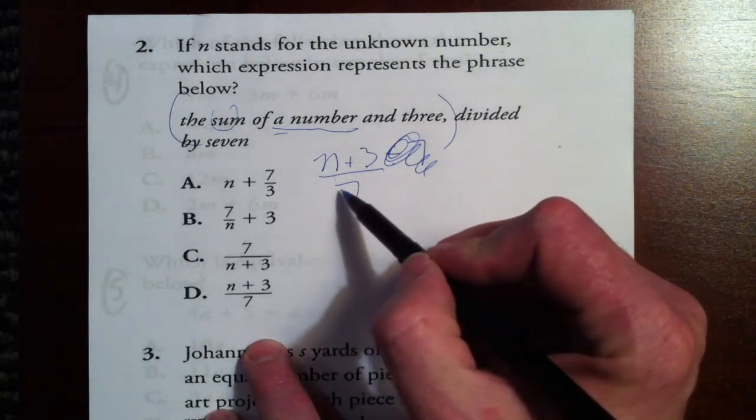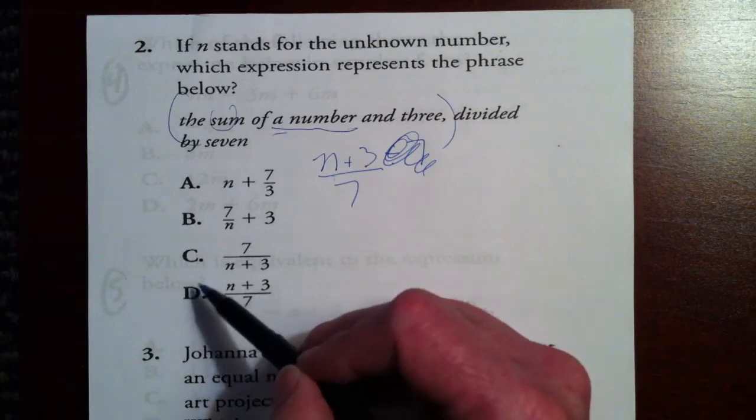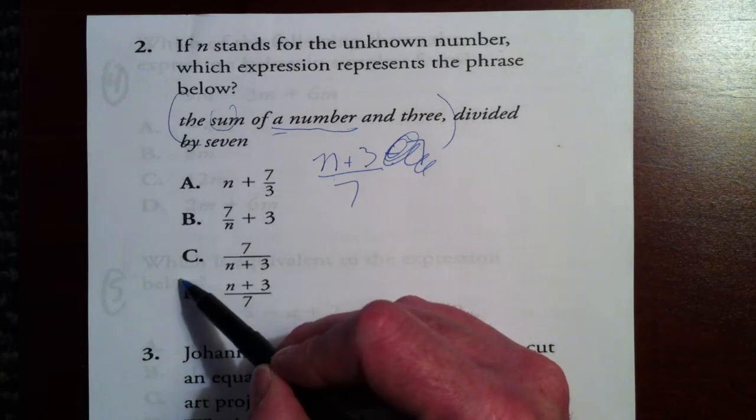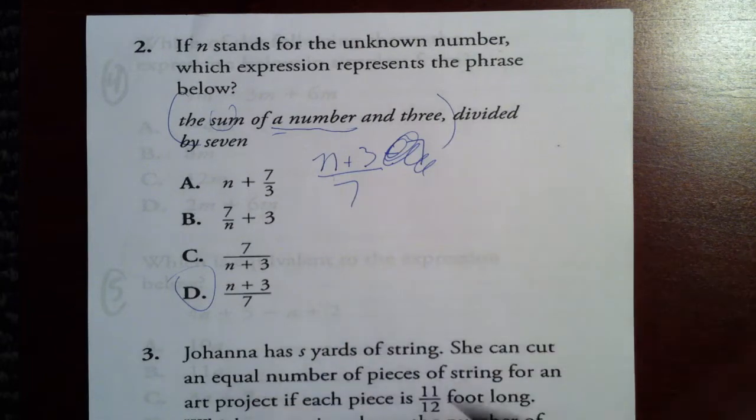Now, if you're in second and fourth period, you're going to have to write this out completely. If you're in first and third, you'll have a multiple choice on the test. Okay.